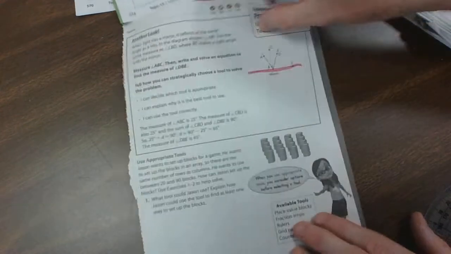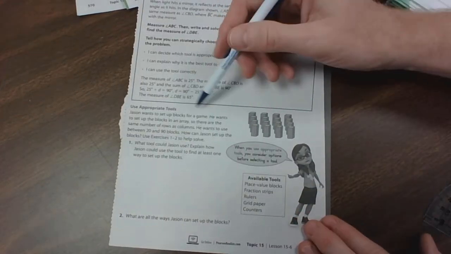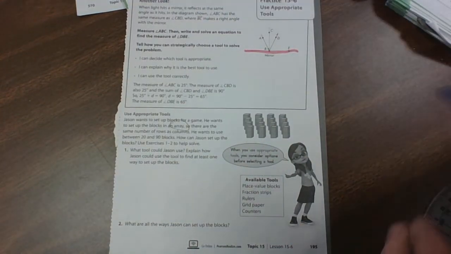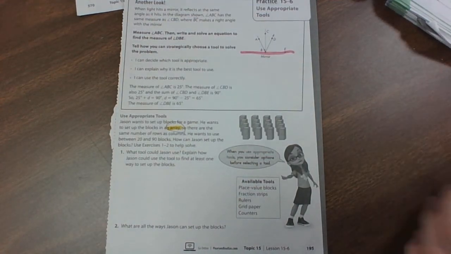Just look through that. But down here, it says Jason wants to set up blocks for a game. He wants to set the blocks up in a what? He wants to use an array. What do we remember about an array? It's nice and neat, like your egg carton, right? You open up that egg carton, they're laid out in 2 rows of 12 if you get 24. If you get a dozen eggs, maybe 4 rows of 3, 2 rows of 6.